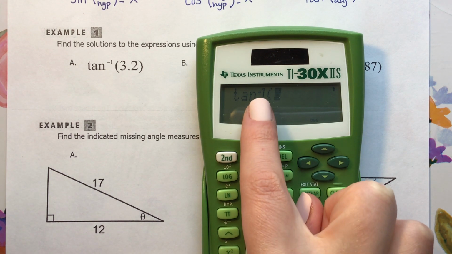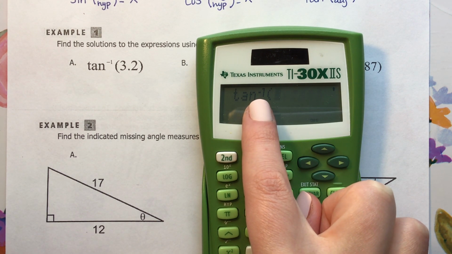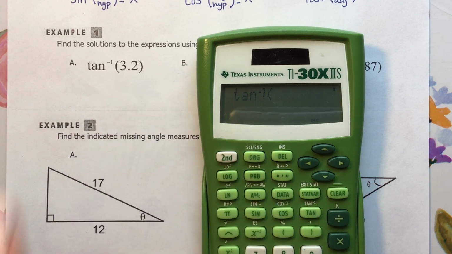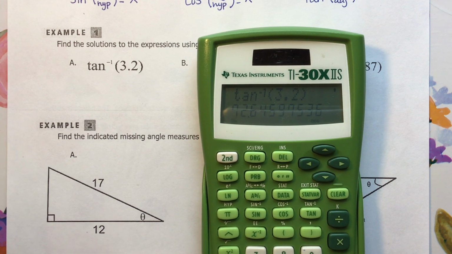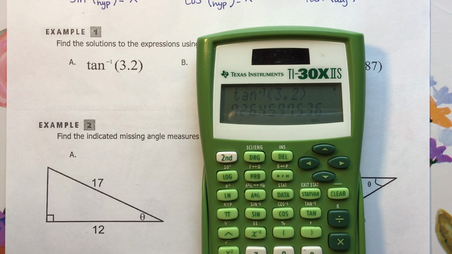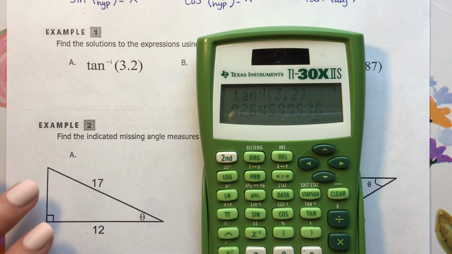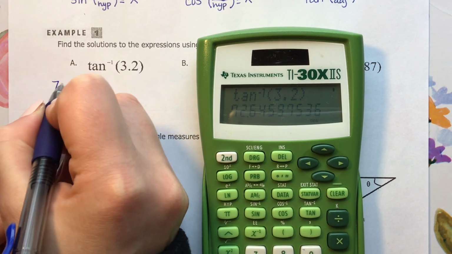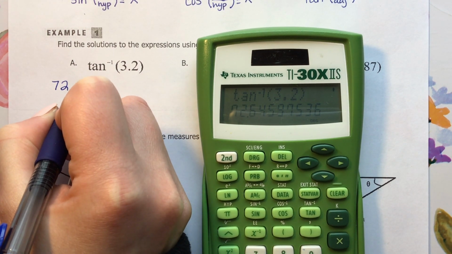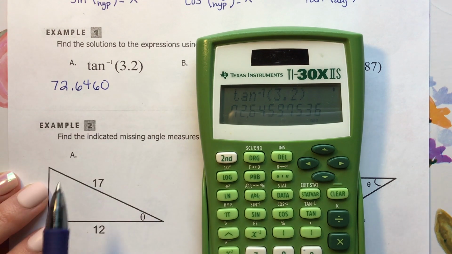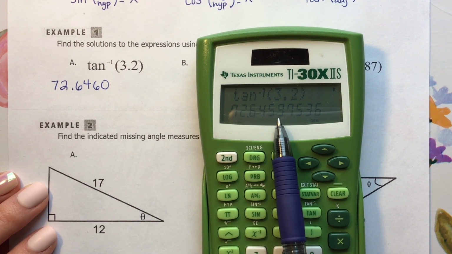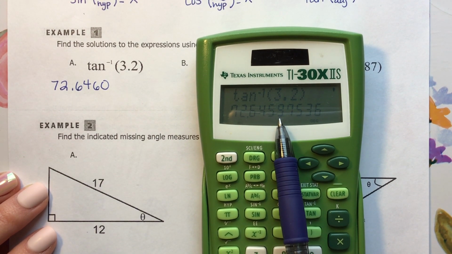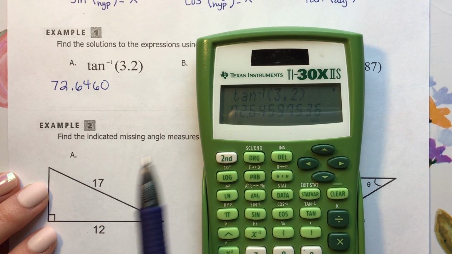So notice on the screen, I have that -1 up there as an exponent. Then I enter my value, 3.2, and I am going to get 72.6460. I got 60 because I had to round up. The 7 makes that 9 a 0, so then that would make that 5 a 6.